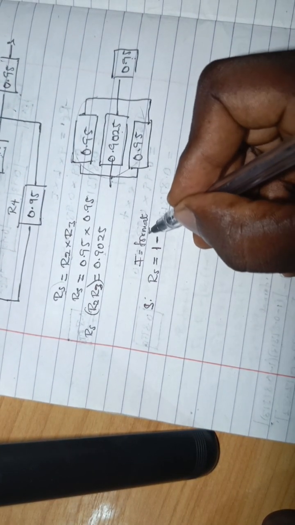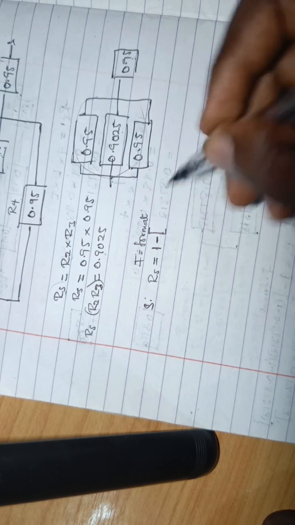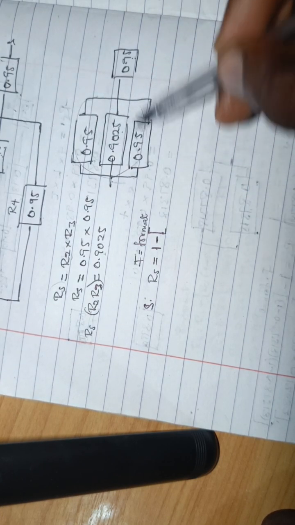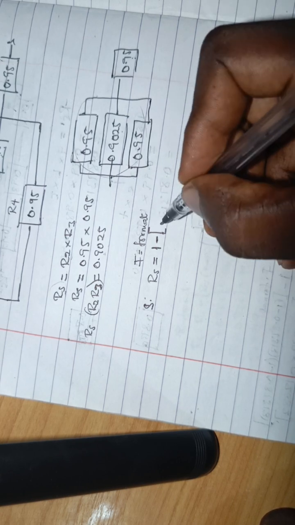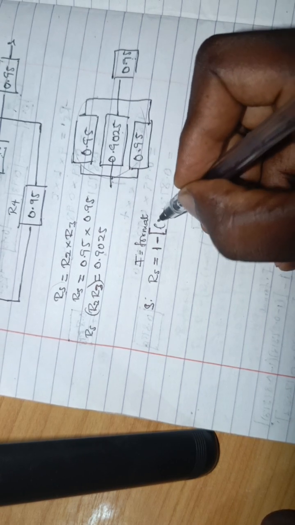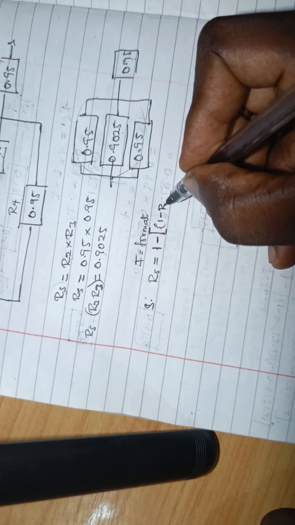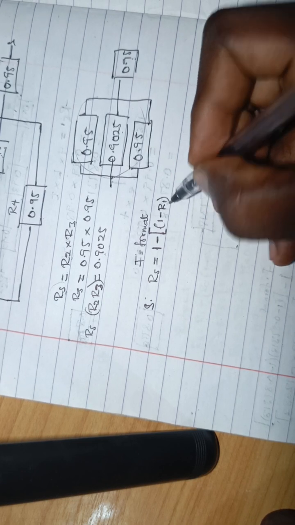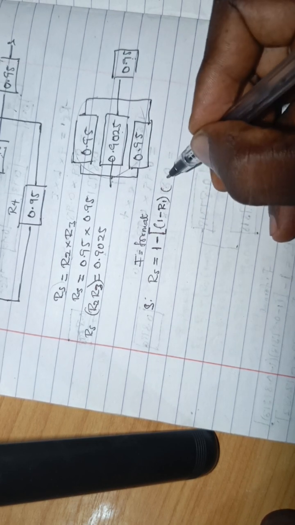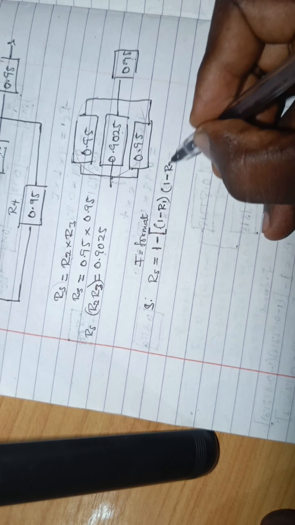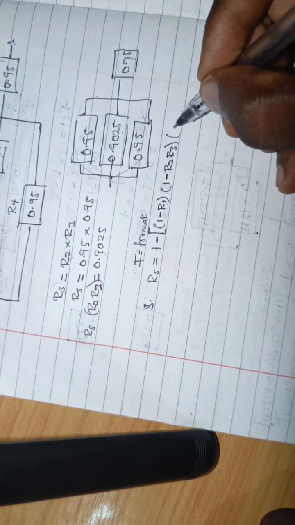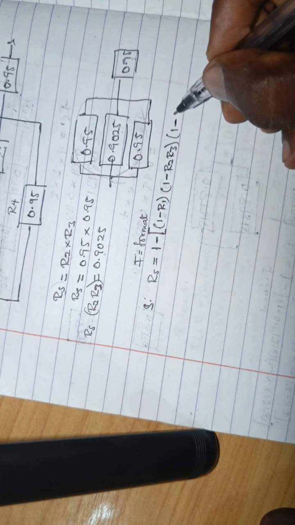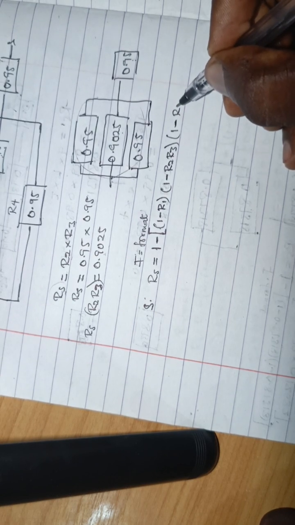So we subtract a big bracket, then subtract the failure of each. Let's label them first. So we are going to get a small bracket 1 minus R1, bracket close. Then you open another bracket 1 minus R2 R3. Then you open another bracket 1 minus R4.